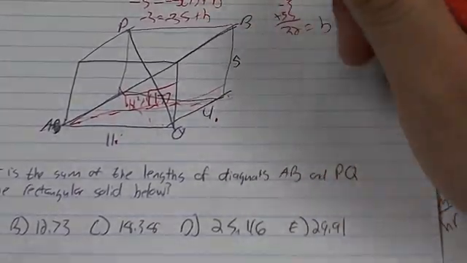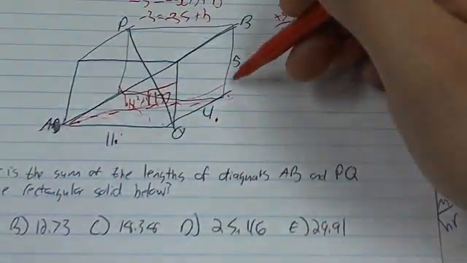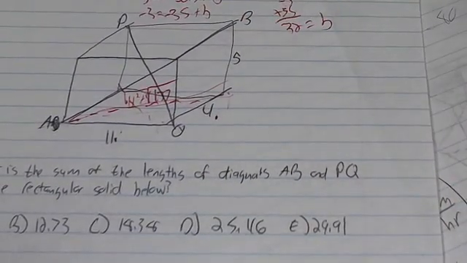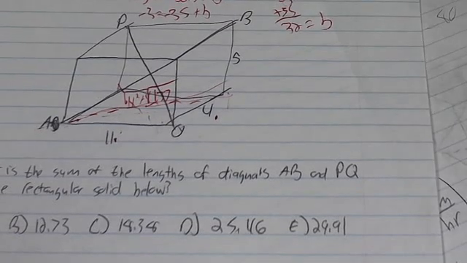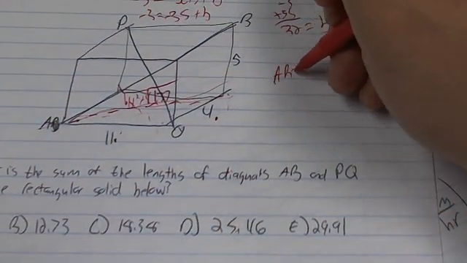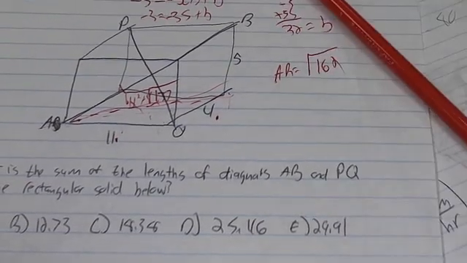Now we raise it to the 5th. So now we have square root of 137 as our base and our height. Again, we do Pythagoras theorem again. We square it, so we have 137 plus 25, which is 162. So AB is the square root of 162.